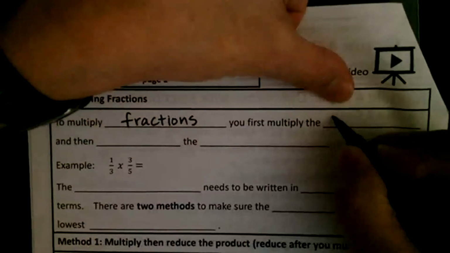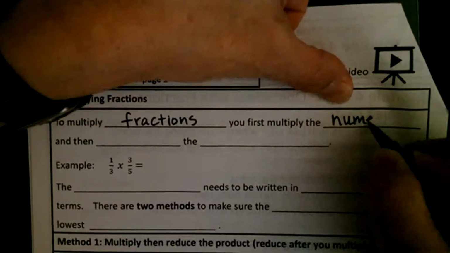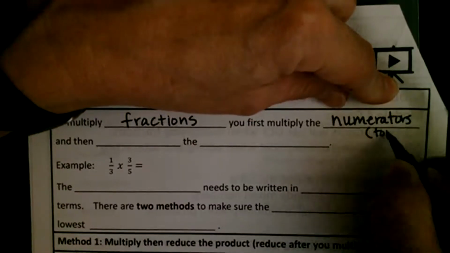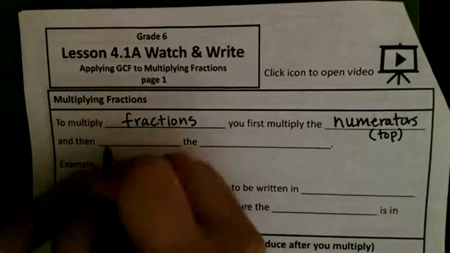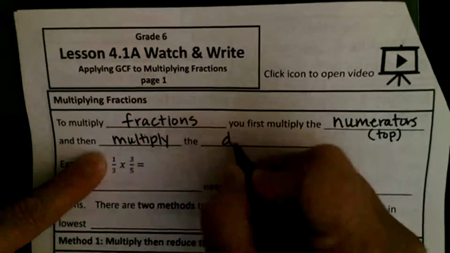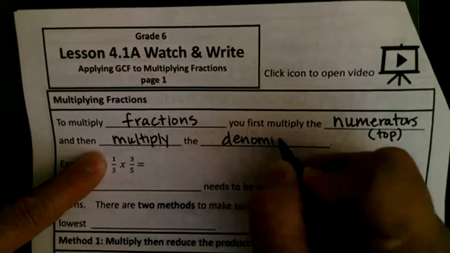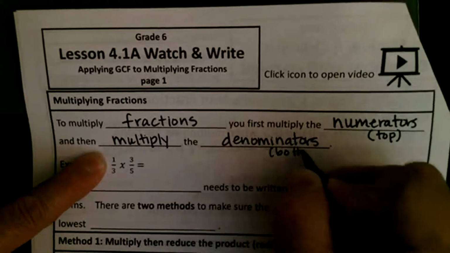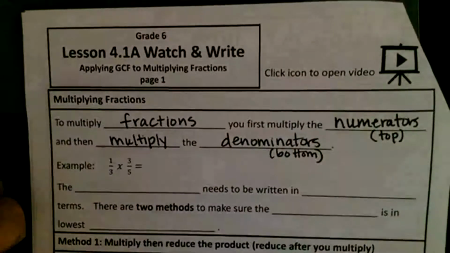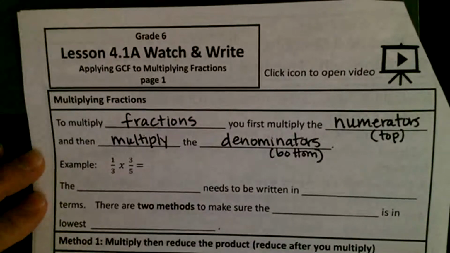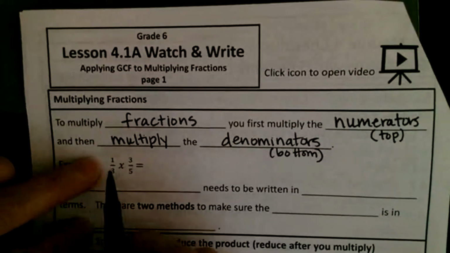you first multiply the numerators. That's the top number, okay? And then multiply the denominator. That's the bottom numbers, okay? So to multiply fractions, first you multiply the top numbers together, and then you multiply the bottom numbers together. So here's an example.